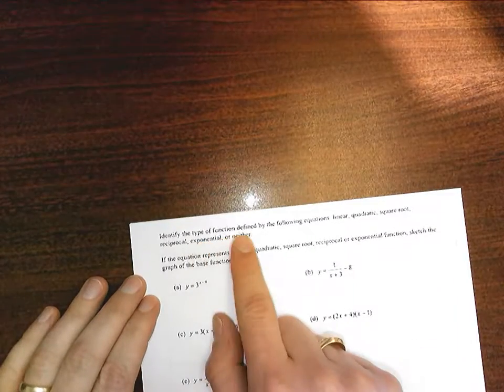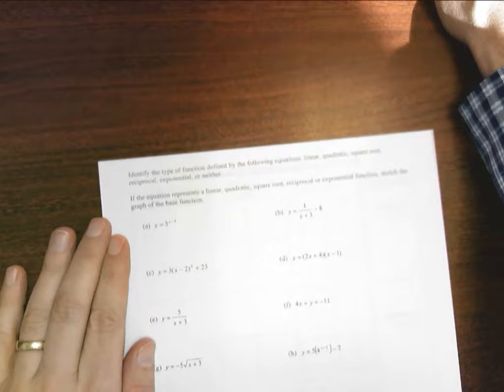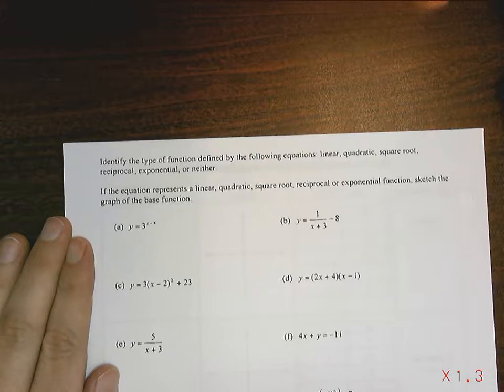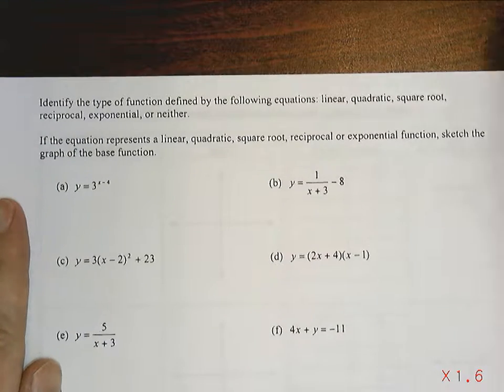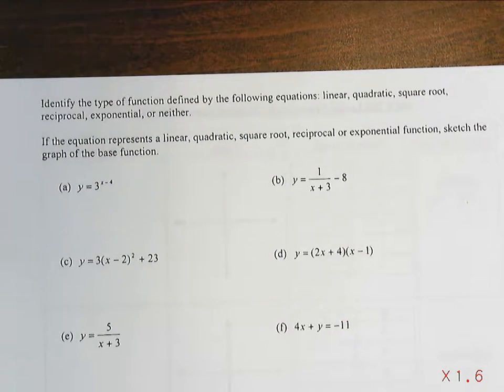Identify the types of function defined by the following equations. We can't read that very well, so I'm going to zoom in a little bit better. There we go. Identify the type of function defined by the following equations.